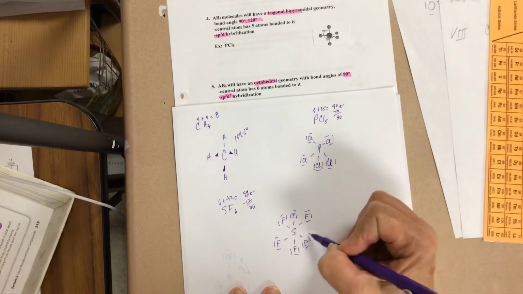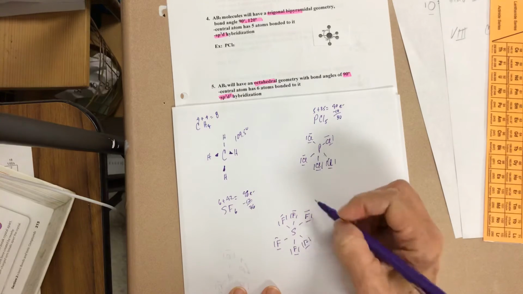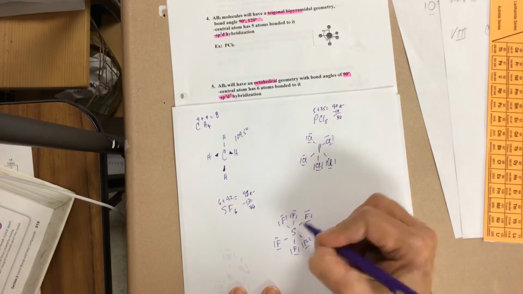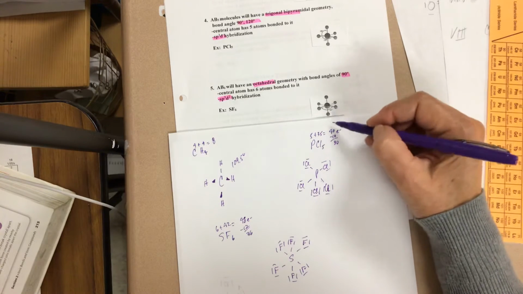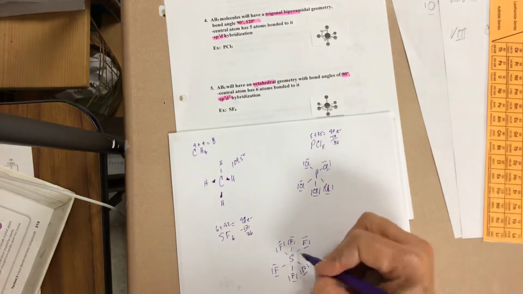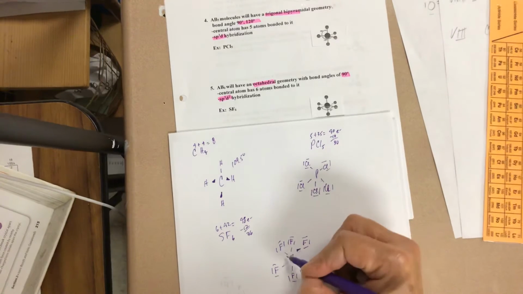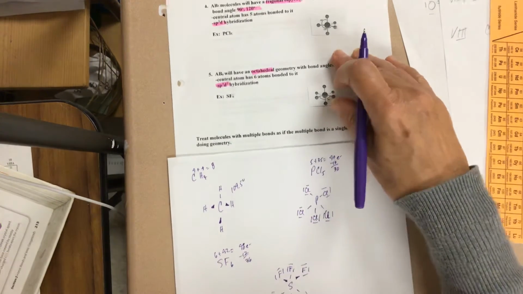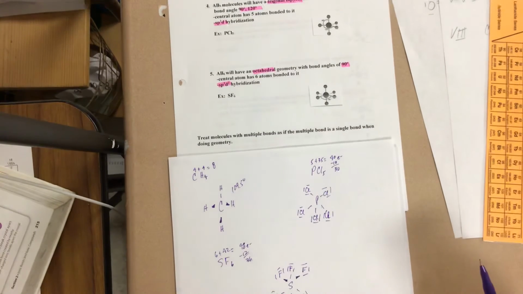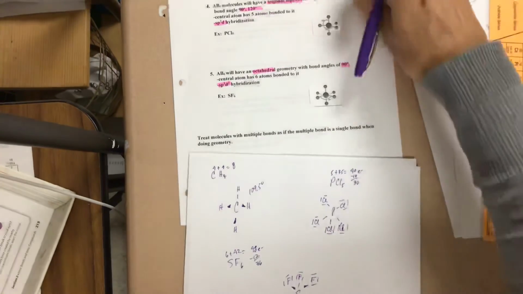Between any two of these terminal atoms, there should be 90 degrees. So you're going to have some wedges. So here's a wedge, here's a wedge. Be sure and stick a couple of wedges in to help you visualize that. Also, some molecules that you draw will have multiple bonds. When you're doing geometry, even though it has a multiple bond, it's going to be treated like a single bond for doing geometry.